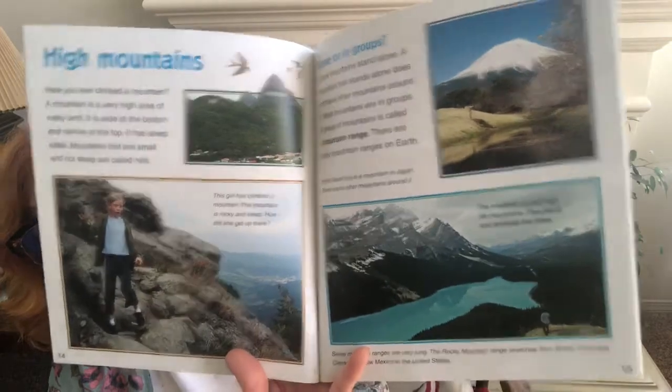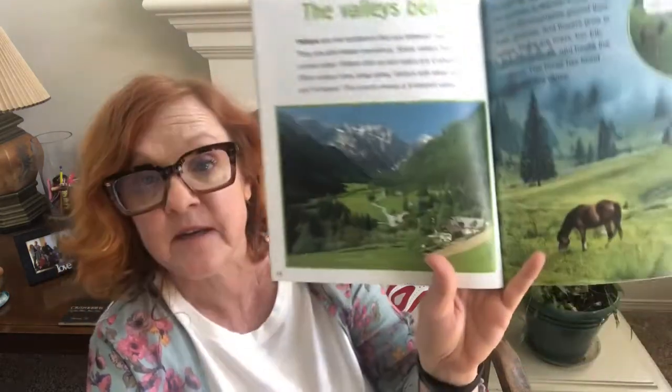Beautiful pictures because we live in a beautiful planet. The valleys below. Valleys are low landforms that are between mountains. They are also below mountains. They are between mountains and below mountains. Some valleys have curved sides. Valleys with curved sides are U-shaped. Other valleys have steep sides. Valleys with steep sides are V-shaped. This picture shows a V-shaped valley.